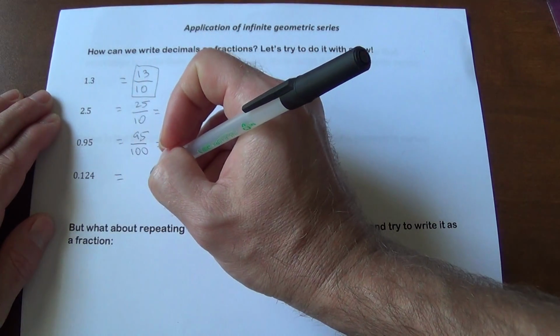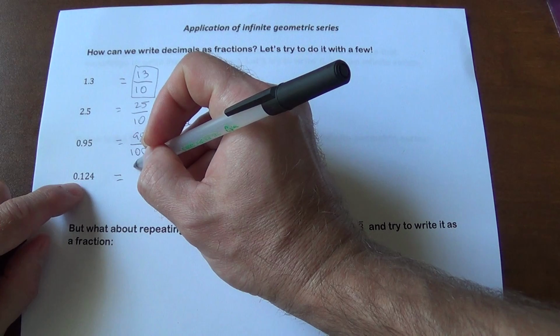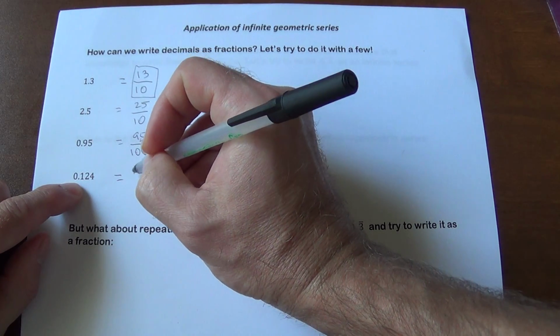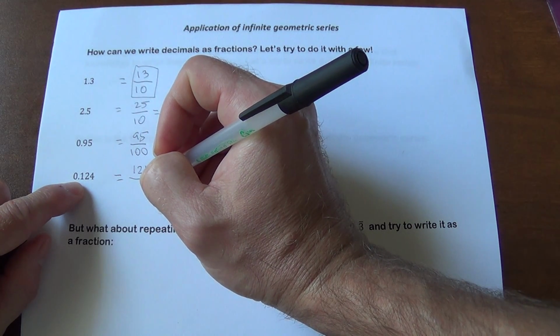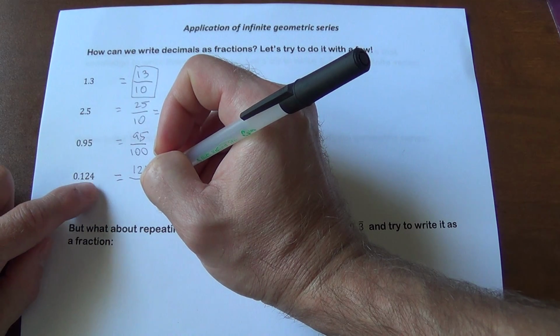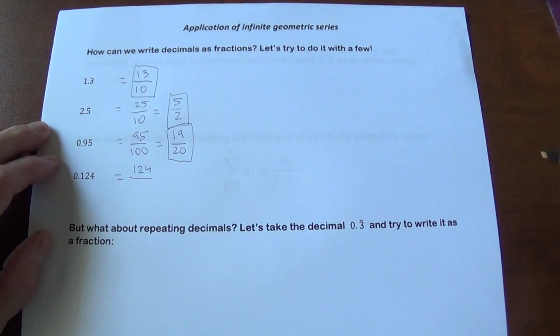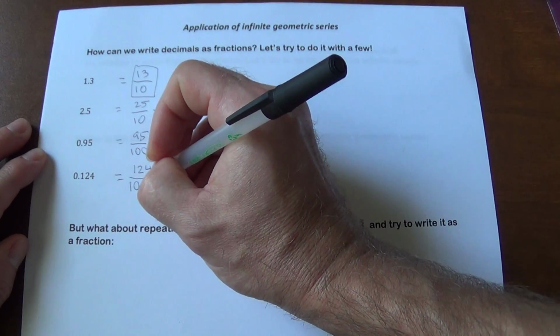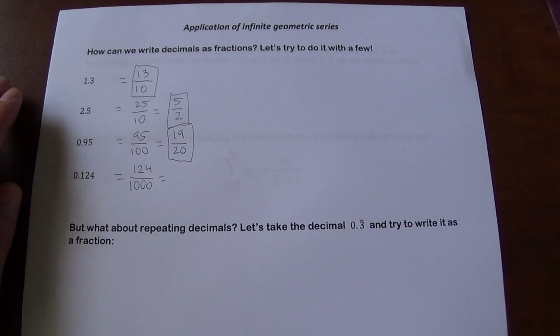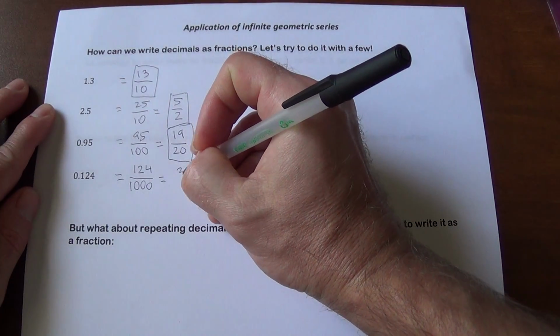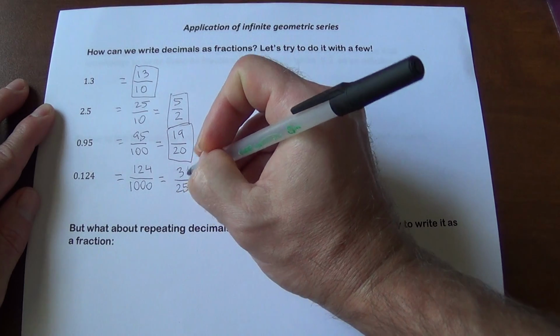And then 0.124, so we're going to write all the digits. We don't need to write 0 here, because if we put 0 here, it's going to be meaningless. So how many zeros are we going to write after 1 here? So we have 1, 2, 3 digits, right? So we're going to write 1 followed by 3 zeros. So it's 124 over 1000. And 124 over 1000 can simplify. And it simplifies to 31 over 250 because both numbers divide by 4. And this is how it's done.